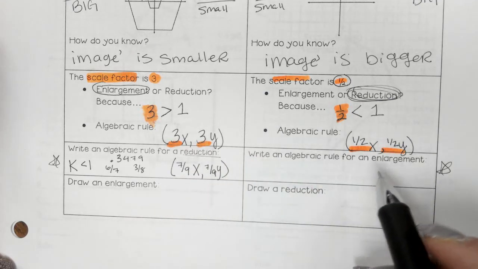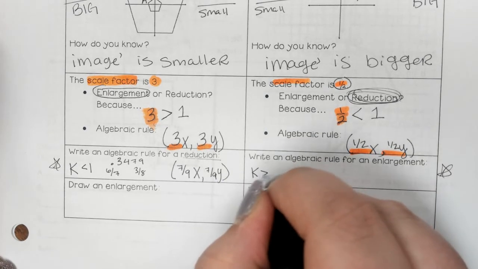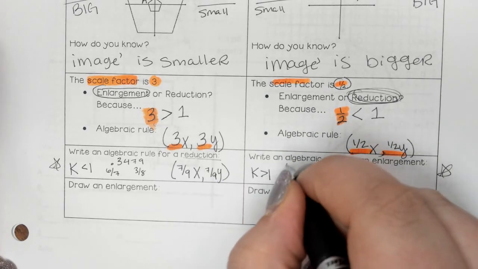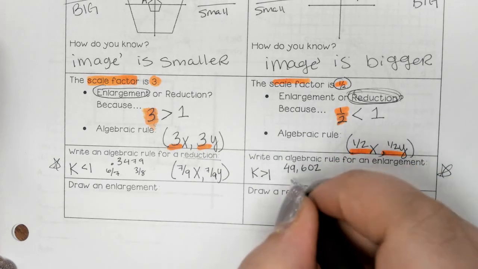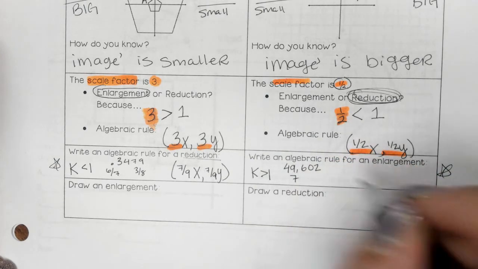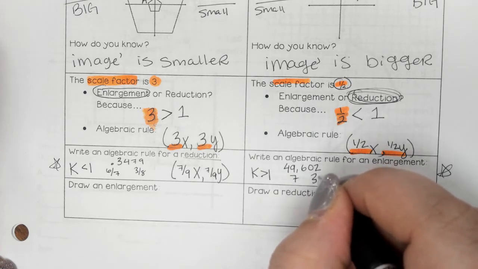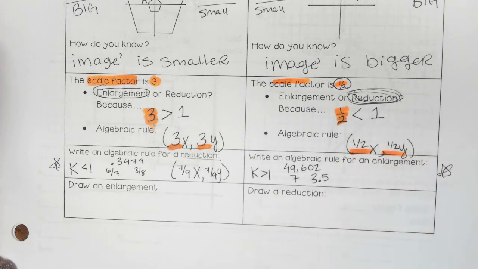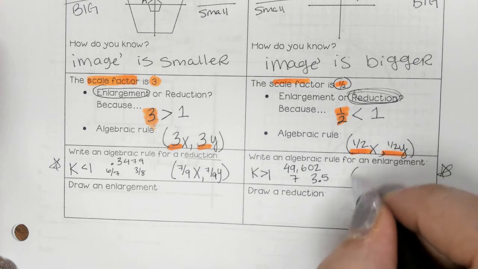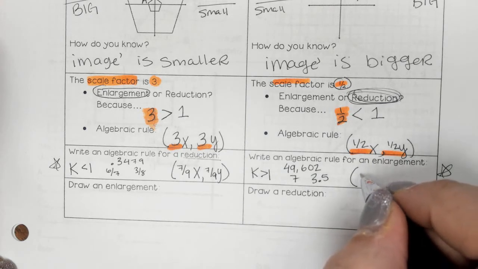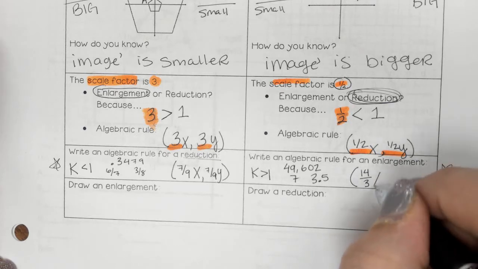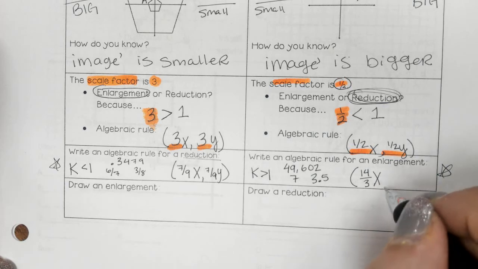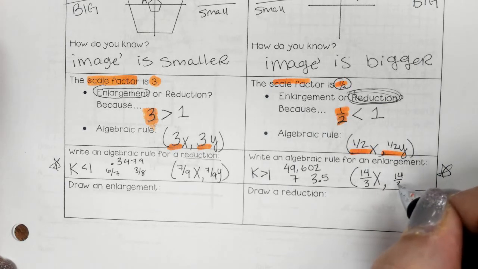For an enlargement, you just need to pick something that is larger than 1. You could use 49,602. You could use 7. You could use 3.5. Whatever you pick, I'll use 14/3. Whatever you pick, you multiply by x and also y.